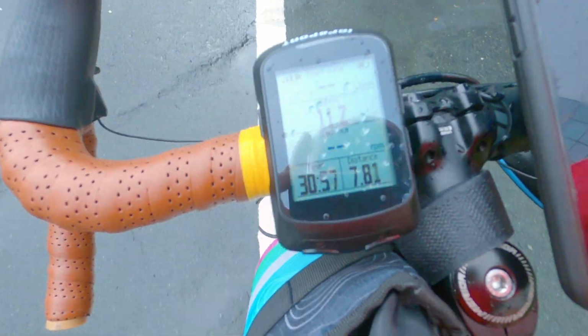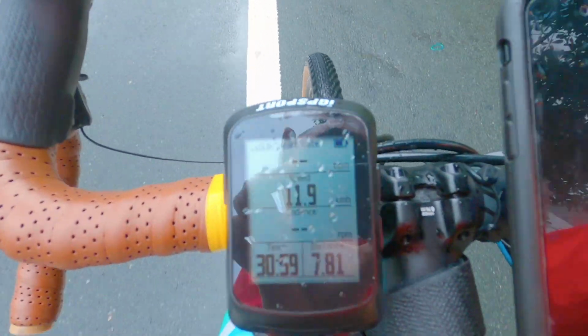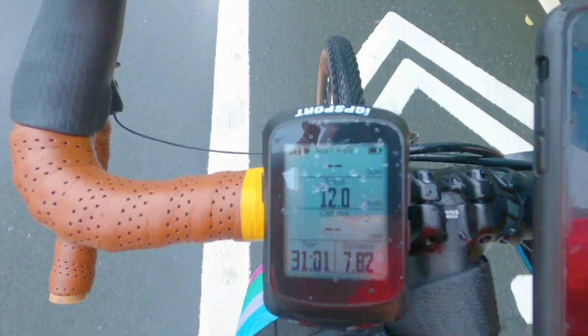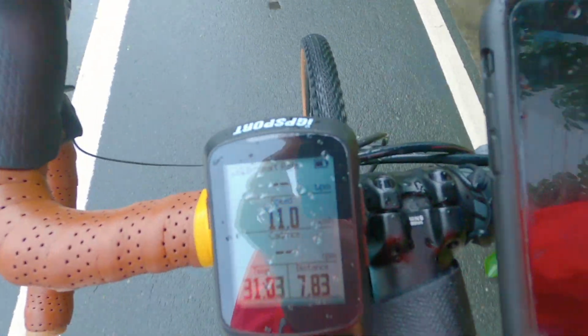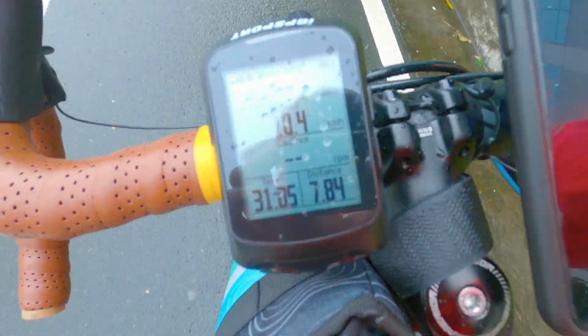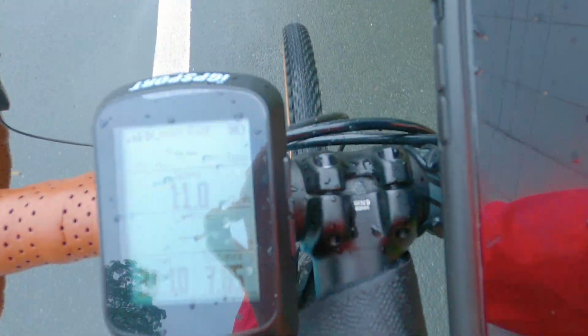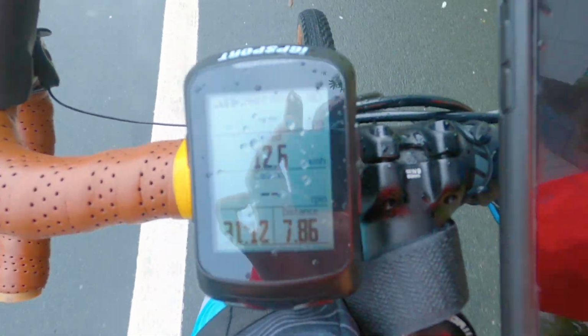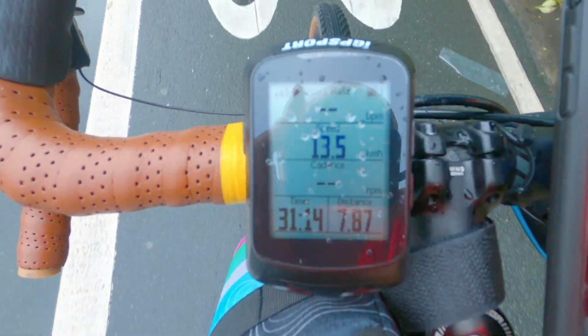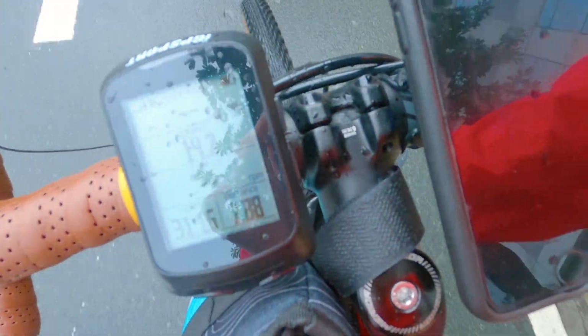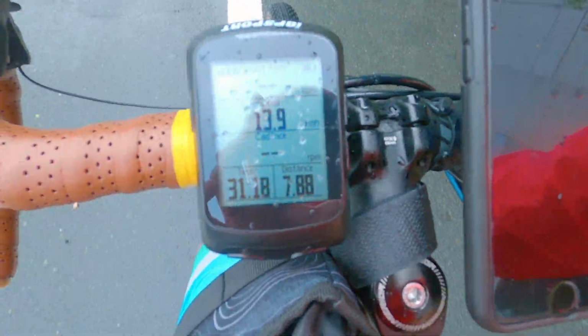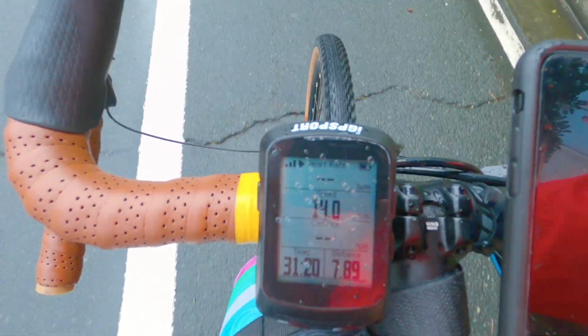So this iGS520, it has 5 default pages. The good thing about this is you can personalize and reorder your pages. This is the first default page. You'll see here the heart rate, the speed, cadence, timer, and your current distance. But because we don't have a heart rate sensor and a cadence sensor, they're blank. But if you have them, you'll see numbers on those columns.